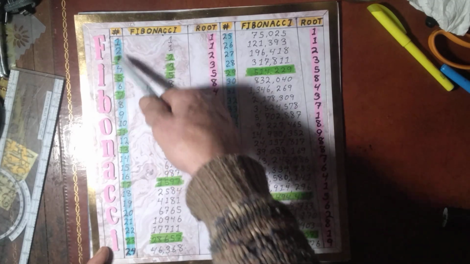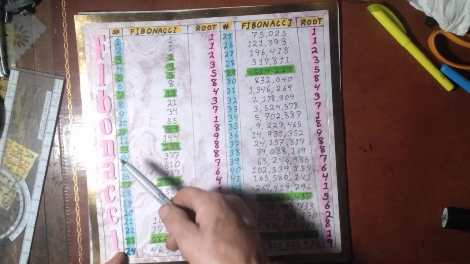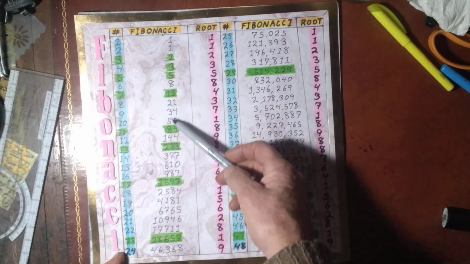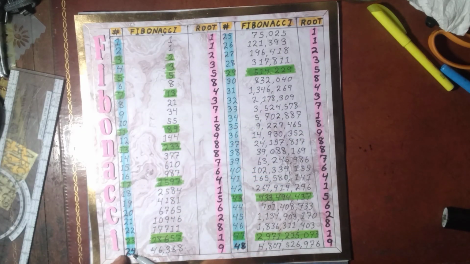And this is how it works if you do this to every single Fibonacci number. Number 24 is 46,368. Add them all together: 6 plus 4 is 10, plus 3 is 13, plus 6 is 19, plus 8 is 27, and the 2 plus the 7 equals the 9. See how we've consolidated them all together.